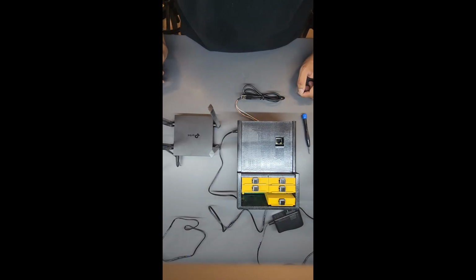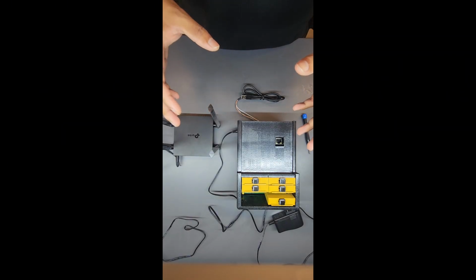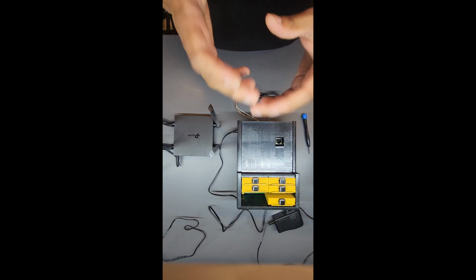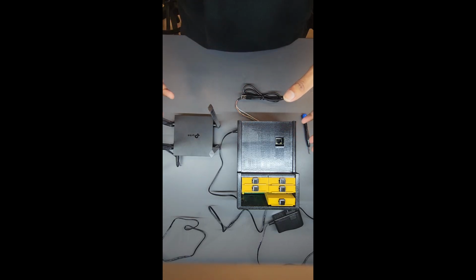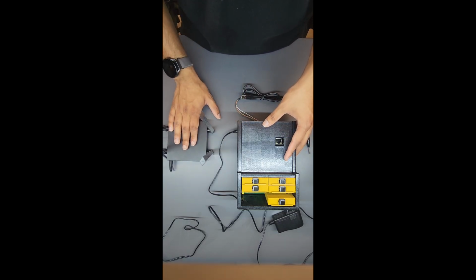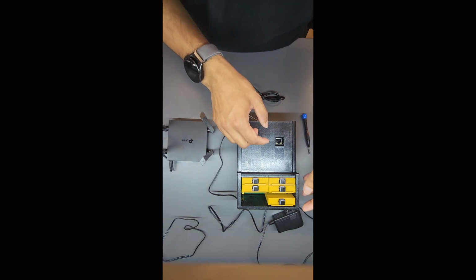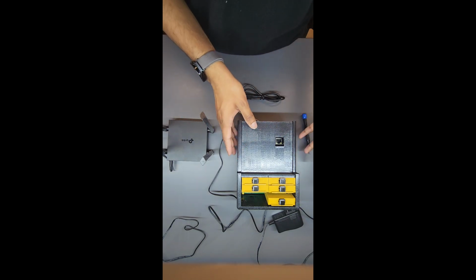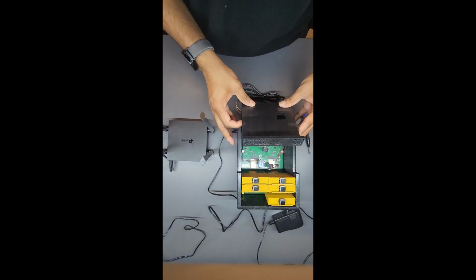Cool. Now, before we start the actual demo of BoilerNet itself, I'd like to give a quick brief on the physical aspects of the box and how you set it up. Right now we have a router here, and we have the box itself. This is how it looks when the lid is closed, but for the purpose of the demo, I'm going to open it up.